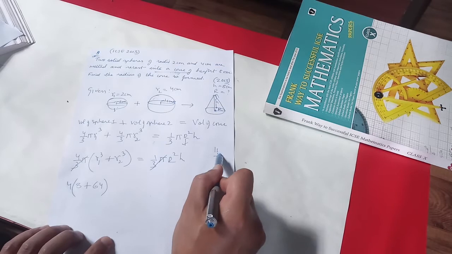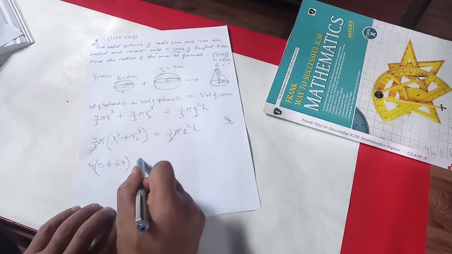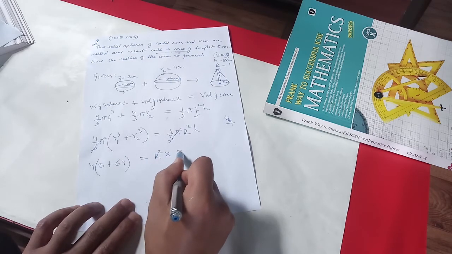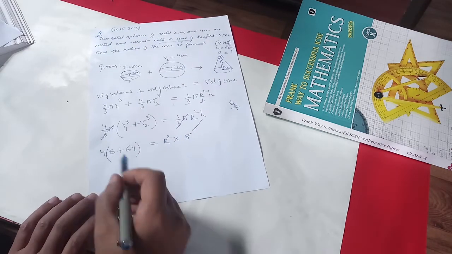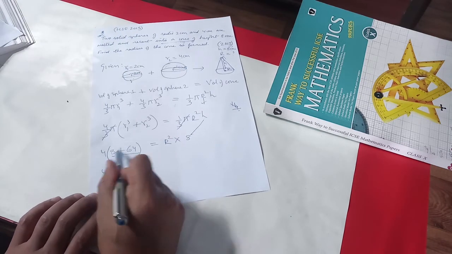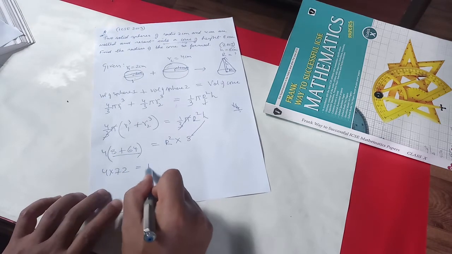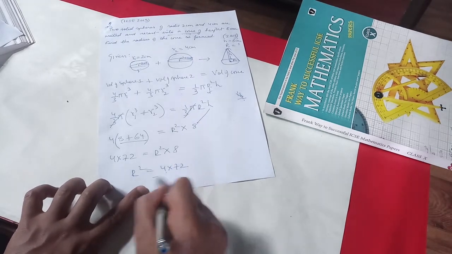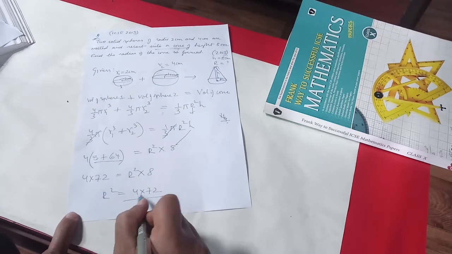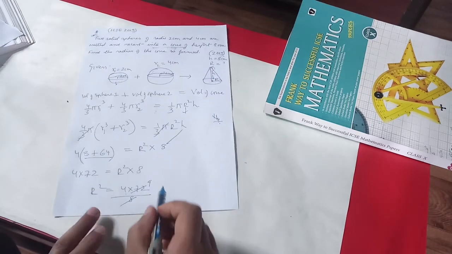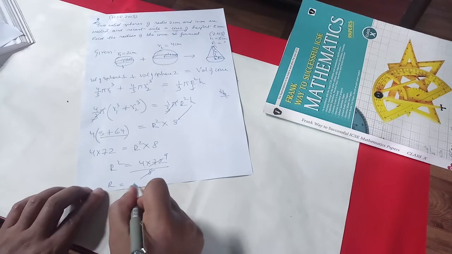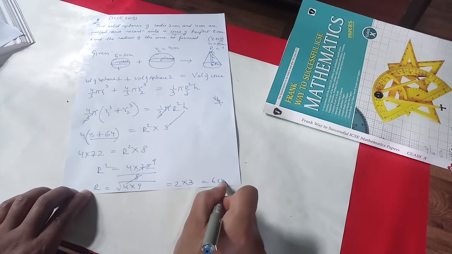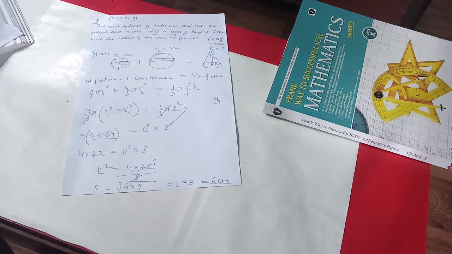Yes, 64. The radius of the cone we do not know. Height is 8. Add this: 8 plus 64 is 72. R square into 8. So it is quite easy. You just have to cross multiply. 8 will go down. 8 9s are 72. Remove the square root: 2 into 3. So 6 centimeter will be the radius of the cone.